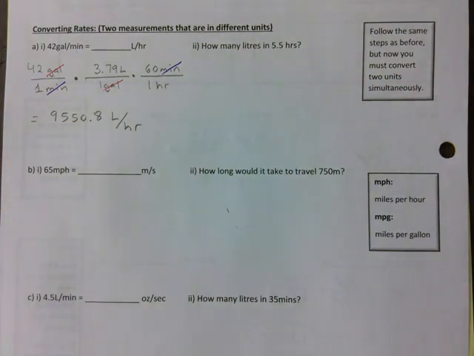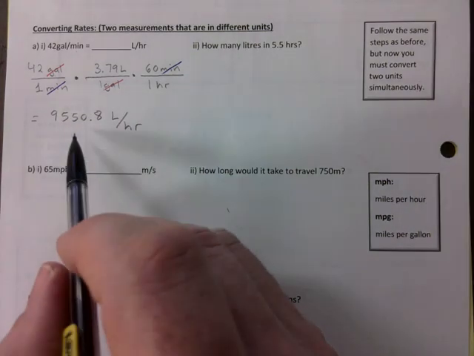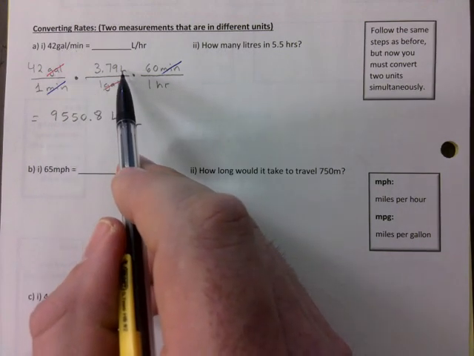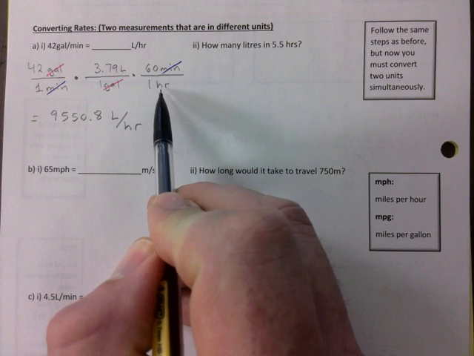So this could be a pump question, right? A pump is pumping 42 gallons per minute. What would it be in liters per hour? So here you have it. And if you look at it, liters and hours are the only things that aren't canceled out.